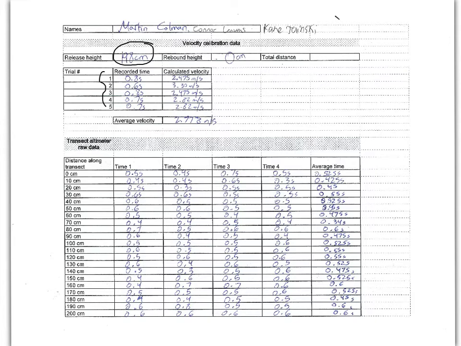Dropping that 198 centimeters, one time it took 0.8 seconds, the other times it took 0.6, 0.8, 0.7, and 0.7.